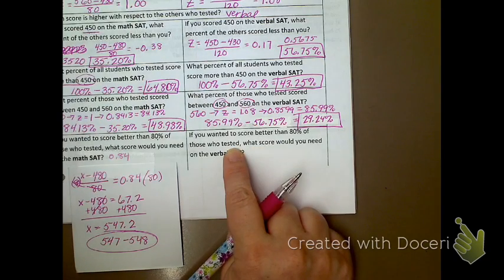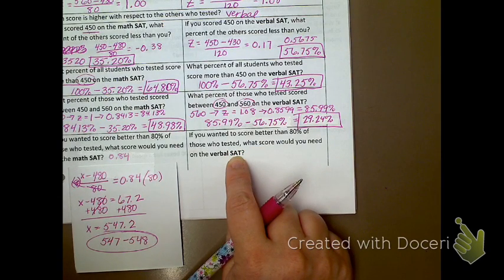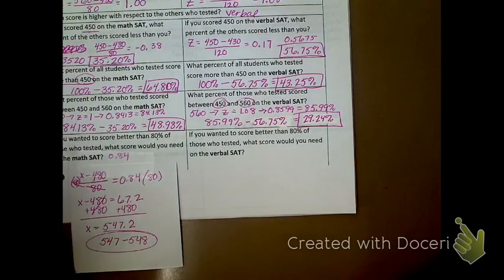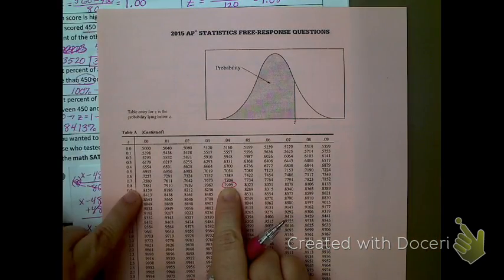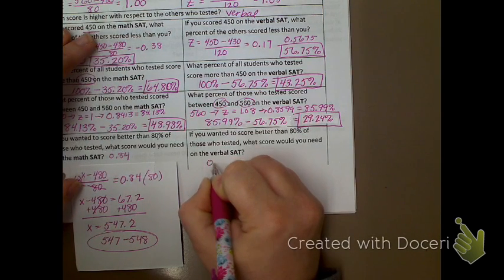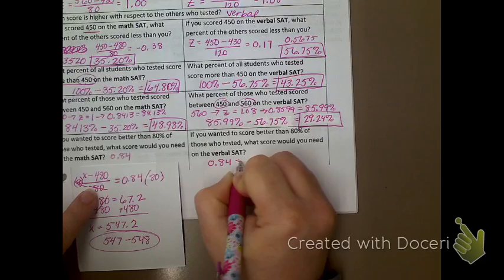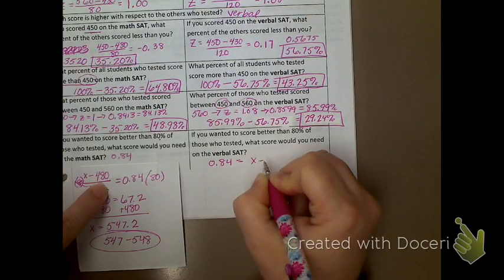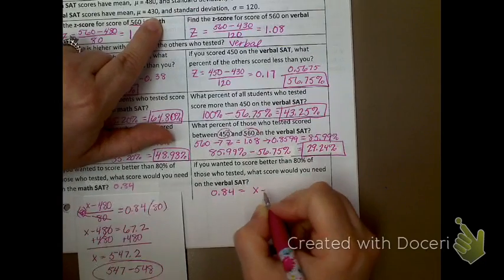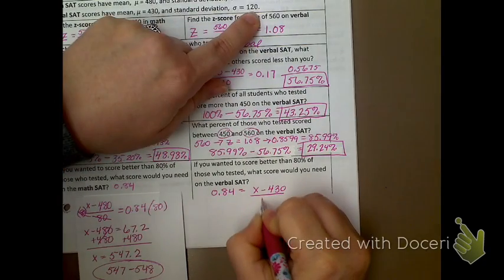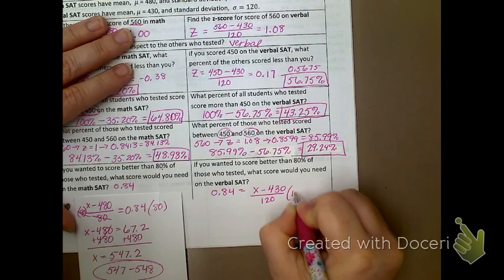All right, if you wanted to score better than 80% of those who tested, what score would you need on the verbal SAT? Well, again, score better than 80%. We already found that value. That was the 0.84. So I'm going to set 0.84 equal to the Z-score setup for verbal. So that would be x minus not 480, but 430, over the standard deviation, which is 120. So I would multiply both sides by 120.